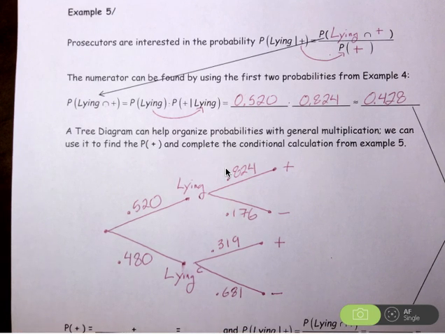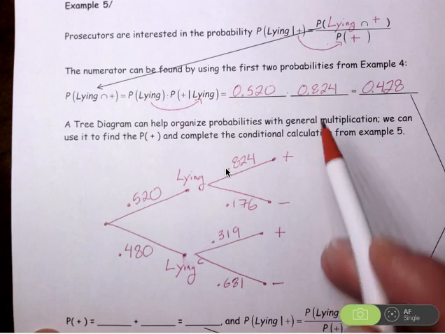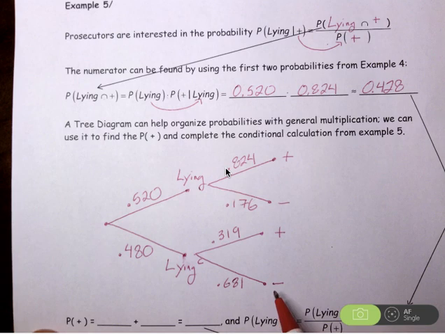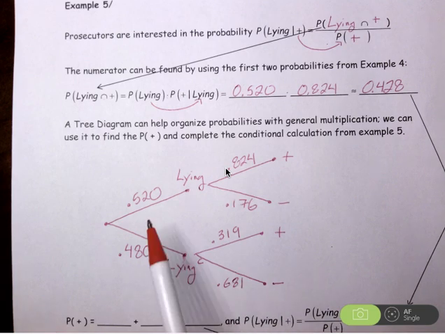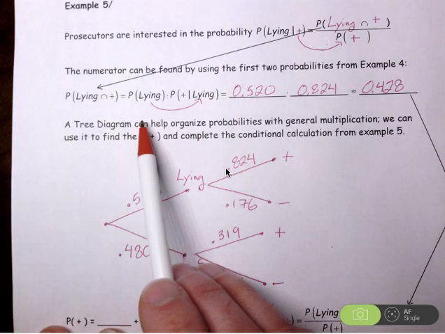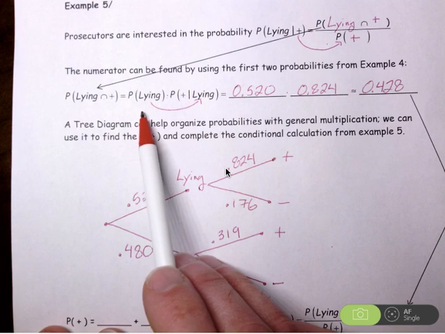So now I've organized the first level, whether or not the subject is lying or not, and the second level of this scenario, whether or not we get a positive test result. I've organized it into a tree. And because these are conditional probabilities, I can multiply along the tree. That's exactly what the general multiplication rule says.